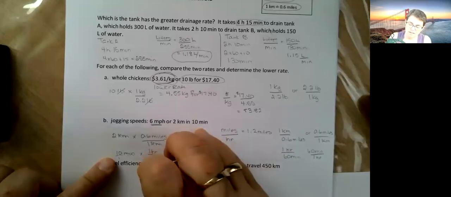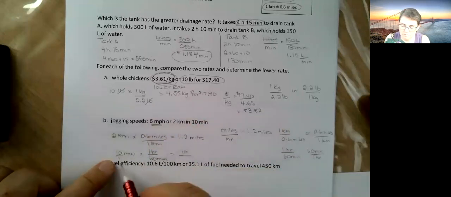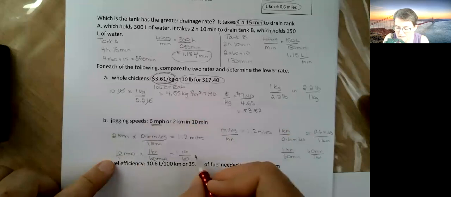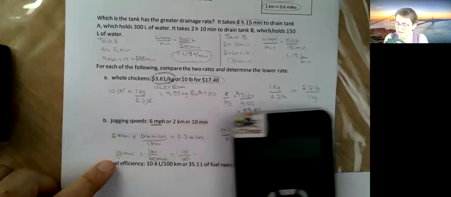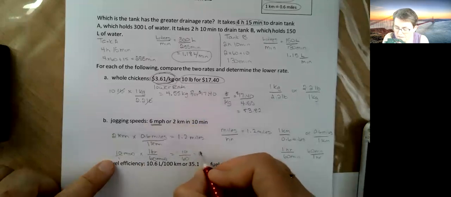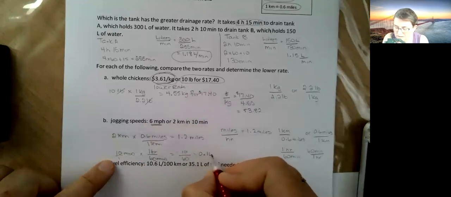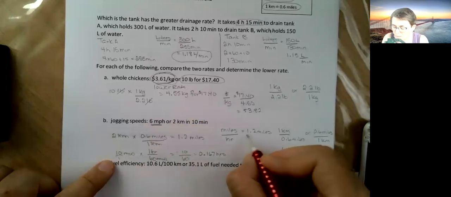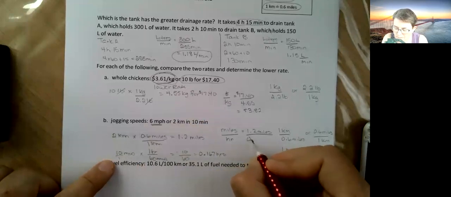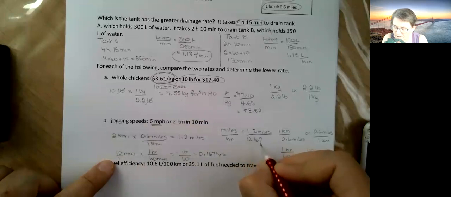Now I've got 2 equal signs, sorry. And 1 times 60, 60. So 10 divided by 60 is 0.167 hours. So we take and convert this.